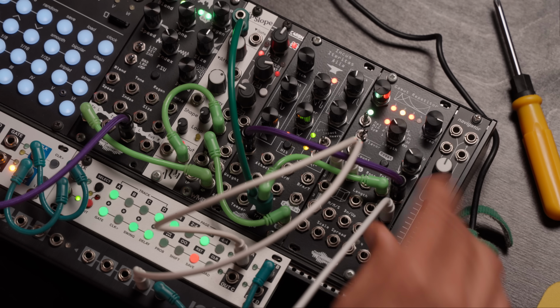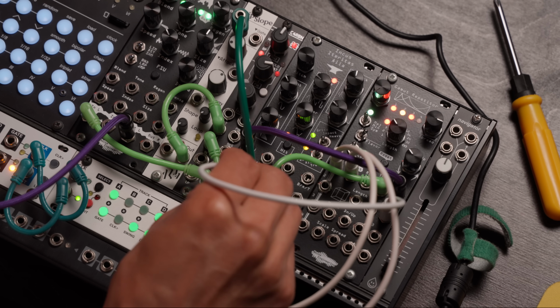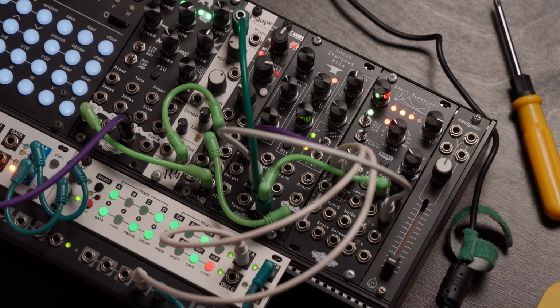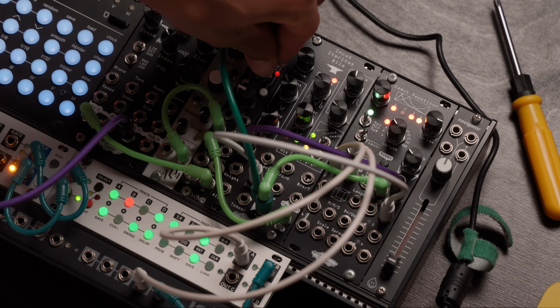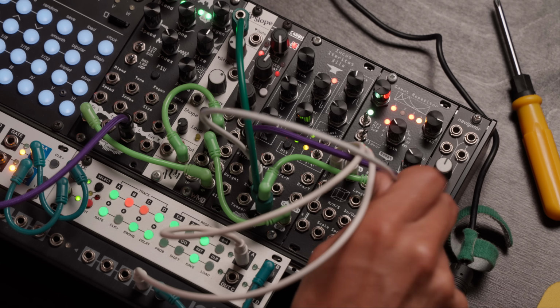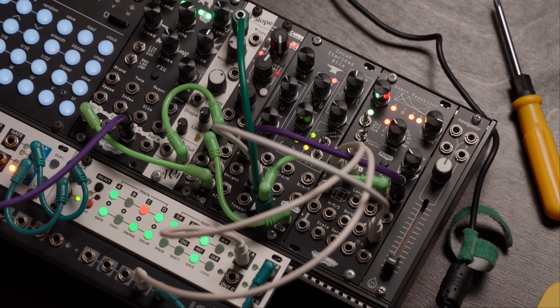So sometimes I'll just take 2 and send that to the shape and see what that sounds like. That's kind of cool. Open up our filter so we can really hear it. Now let's go to 3 and see what that sounds like.